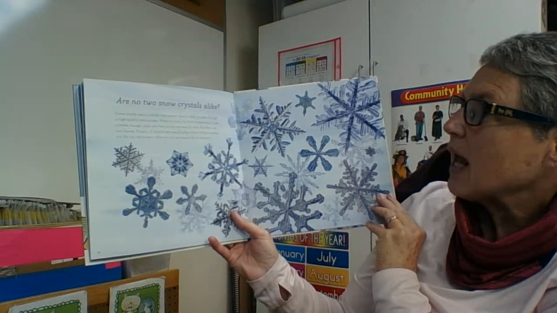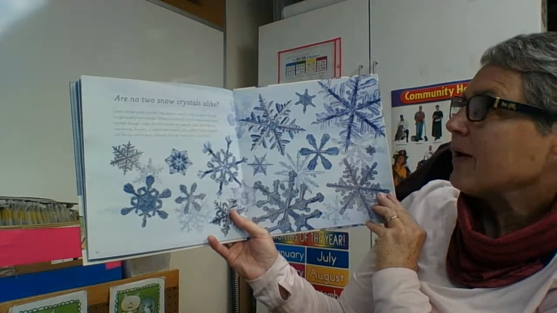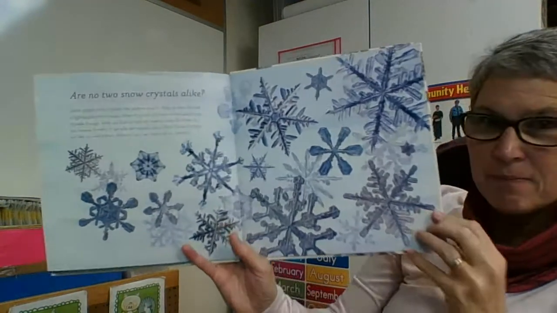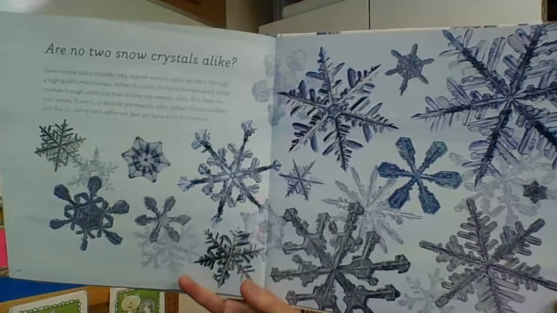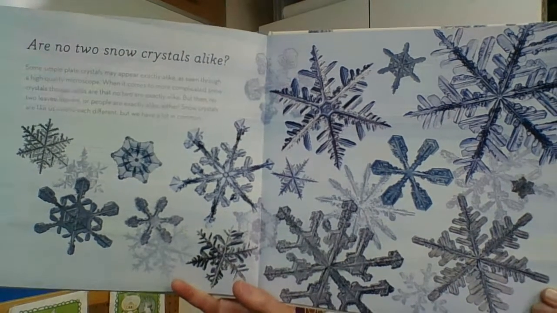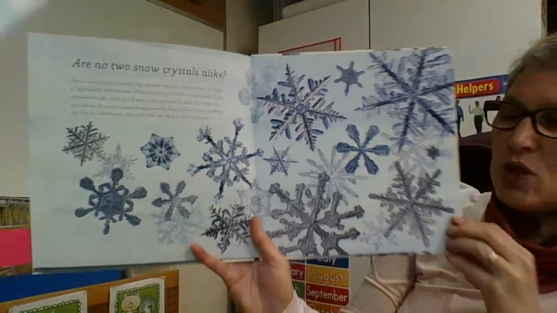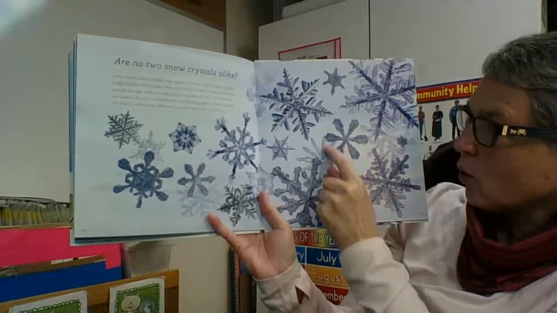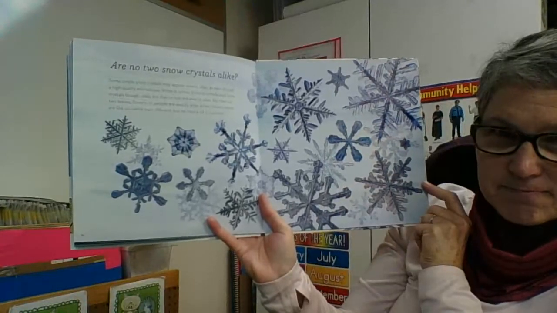Snow crystals are like us. We're each different, but we have a lot in common. Whoa, so each of those snow crystals is very different, but at the same time, they all started with a speck and they all have 6 arms.